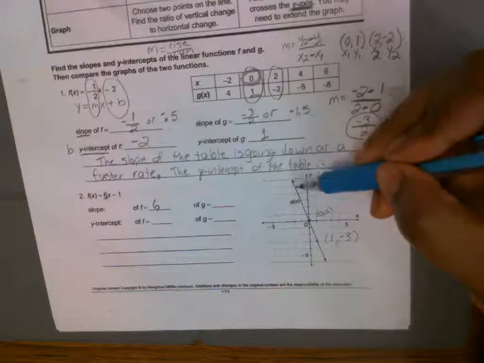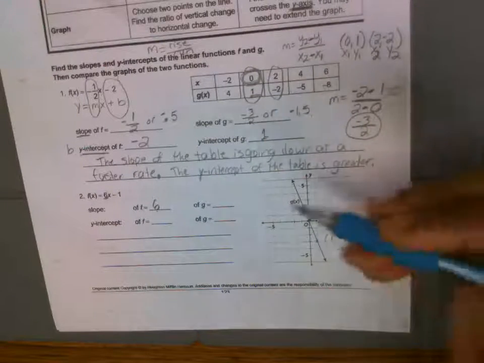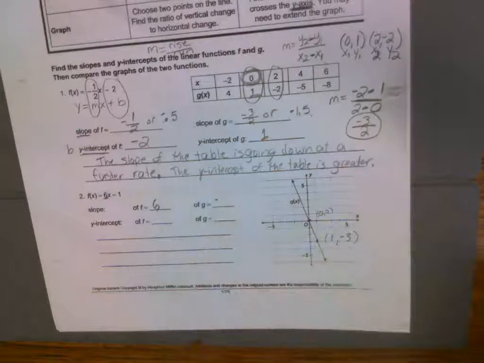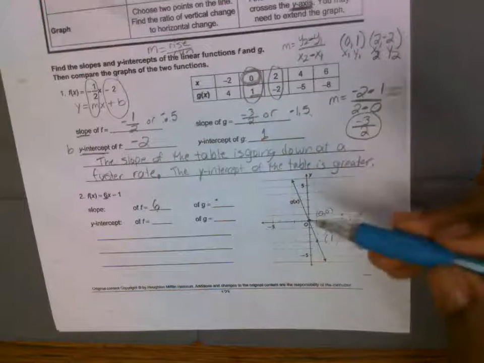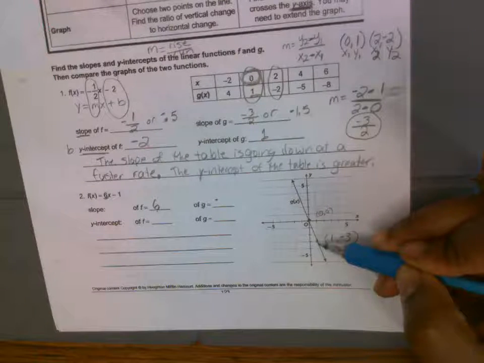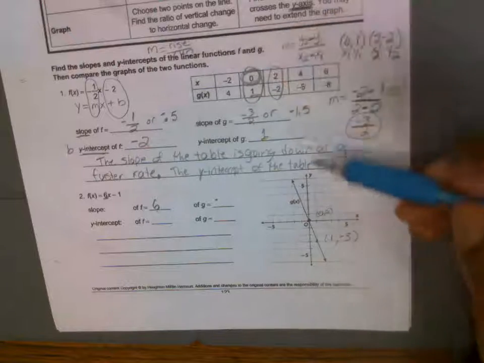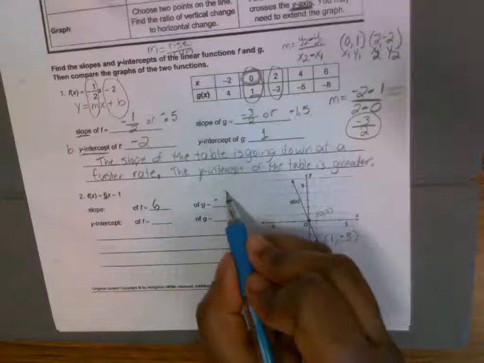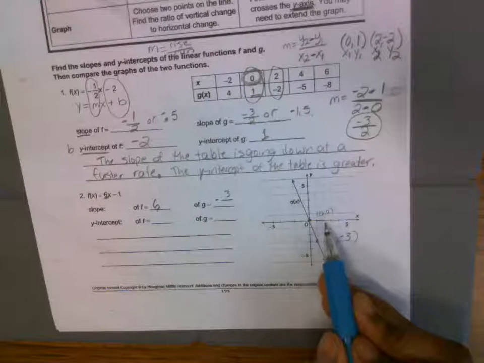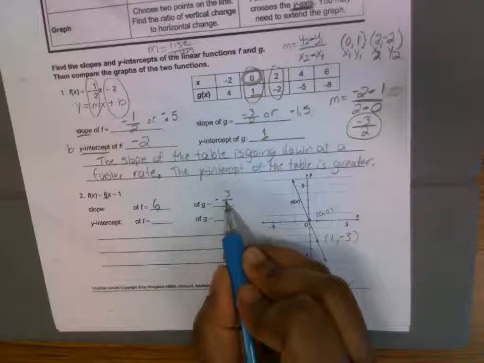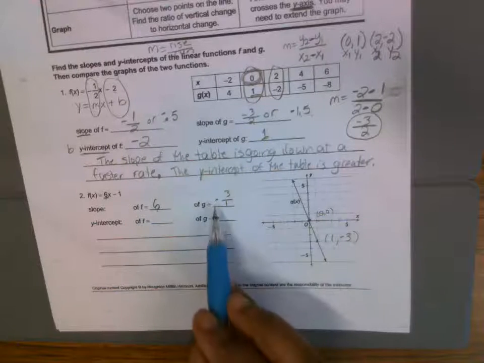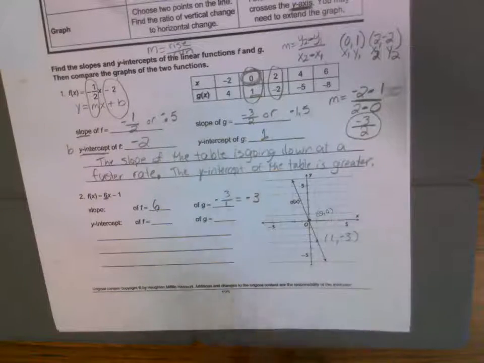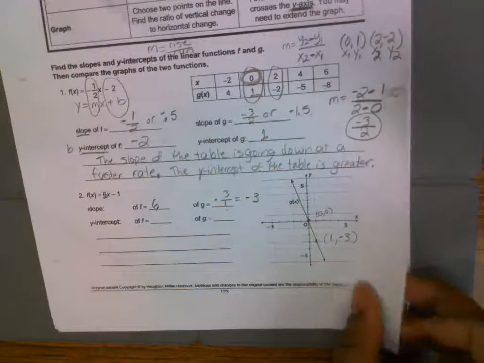Notice how this slope is going down, so it's negative. My rise over my run, remember I use rise over run. My rise is up 1, 2, 3. So my top number is 3. And my run is to the left 1. So when I reduce negative 3 over 1, this is just going to give me a negative 3. So my slope is going to be negative 3.